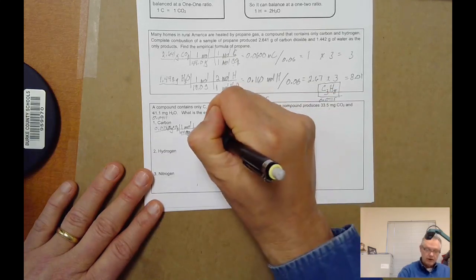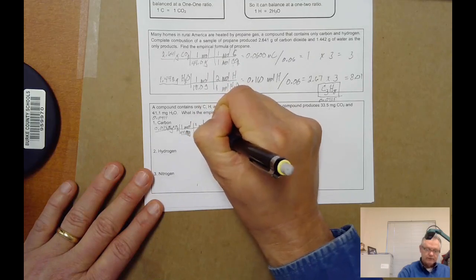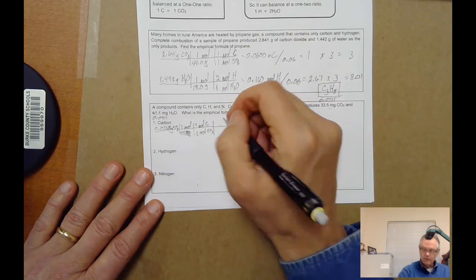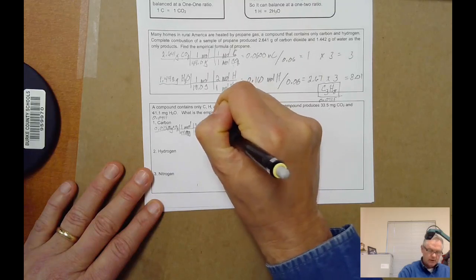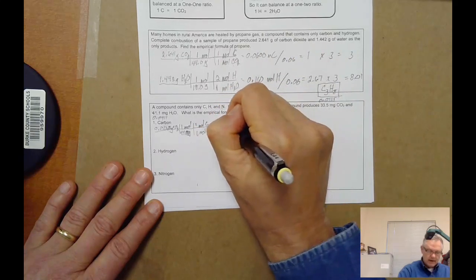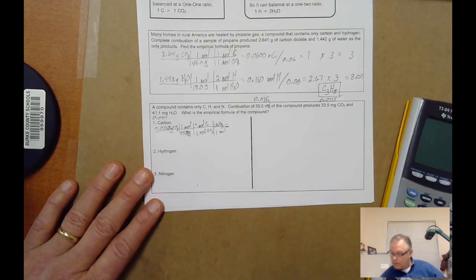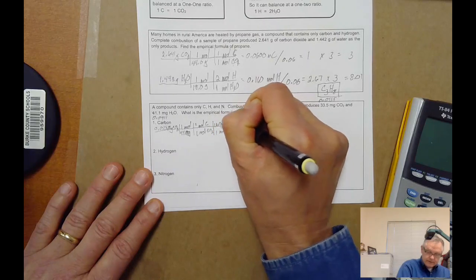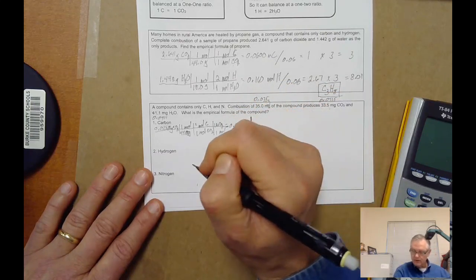My mole-to-mole ratio is going to be the moles of carbon, which is 1, to moles of CO2, which is also 1. And this time we're going to take it one more step, and I'm going to use the molar mass of my carbon, which is 12.0 grams per 1 mole, and when I do this, I am going to get 0.00914 grams of the carbon.